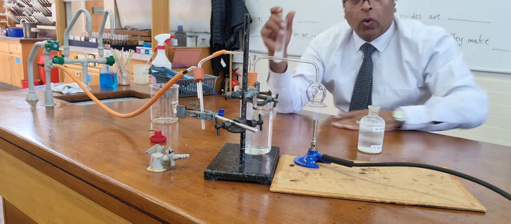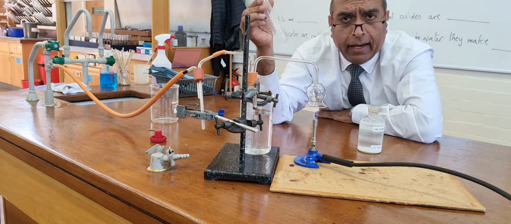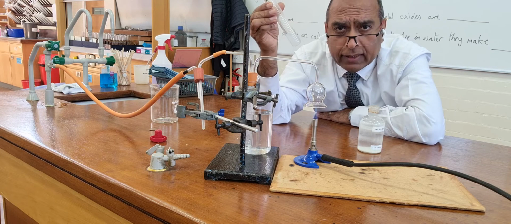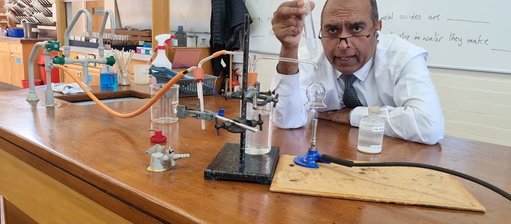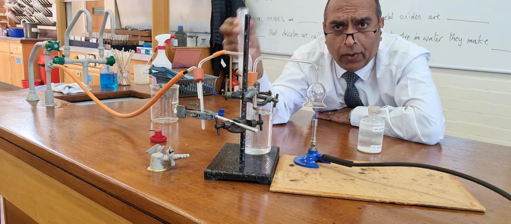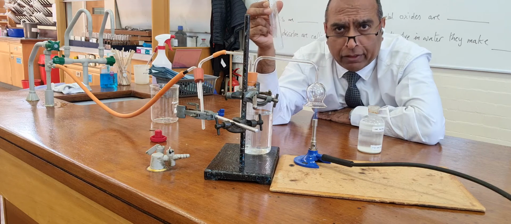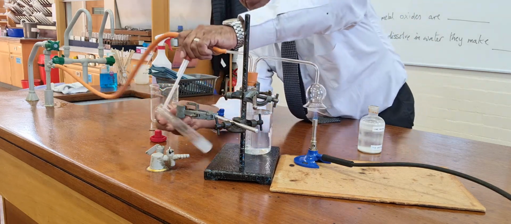Now, white precipitate means that it has formed a white solid during the reaction. I want you to say that. Lime water, white precipitate, is what proves that you had carbon dioxide bubbling through it. And we just had it bubbling, and that's why it's bubbling.